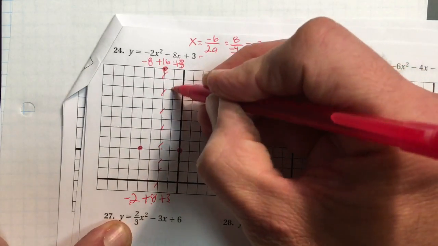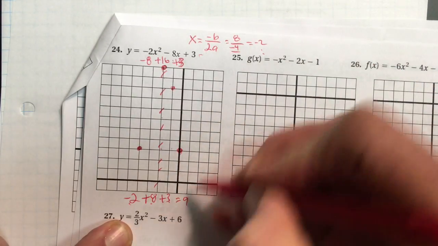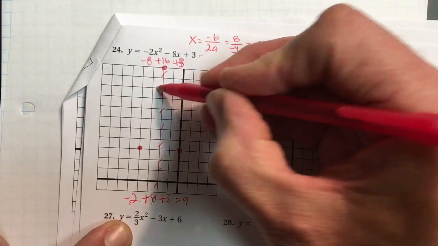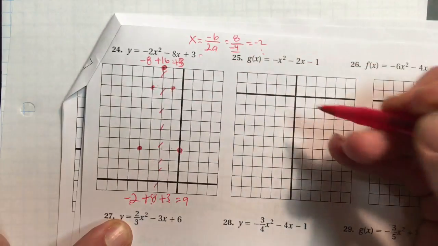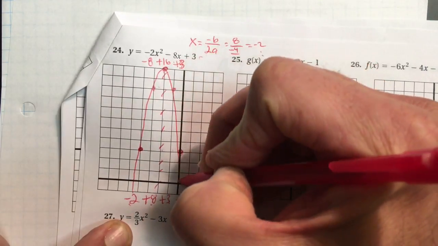So I know this is 11. So this point is here. I stuck -1 in. I got 9. So y equals 9 for the -1 value. Then I mirror across, and there's your graph. Just draw it the best you can. You don't have to be an artist.